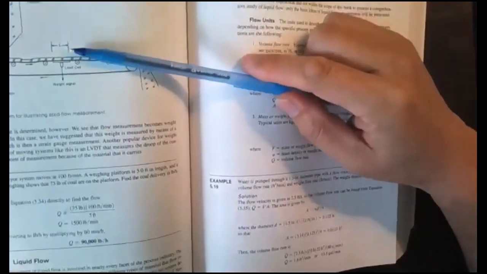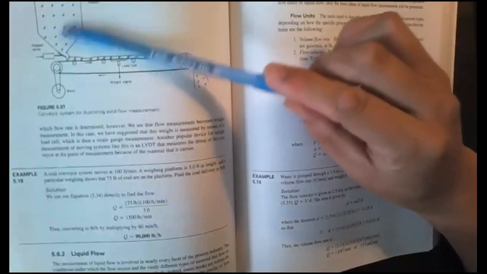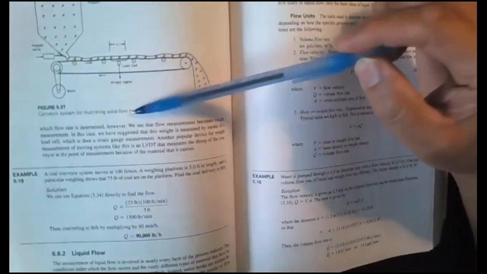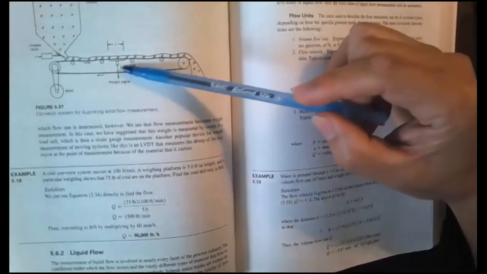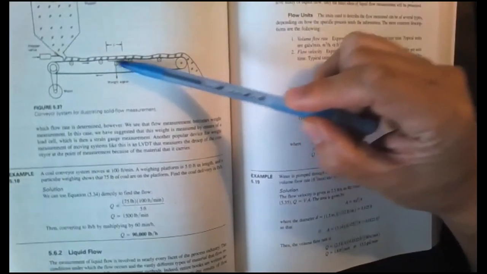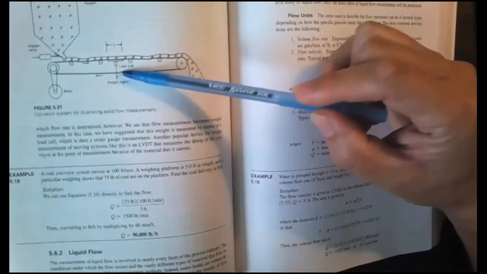So let's look at the solid flow sensor. The first type of flow sensor is a conveyor belt. I'm assuming you have the recycled plastic dumped on a conveyor belt. And the flow is measured by this load cell, which is one of the strain sensors.